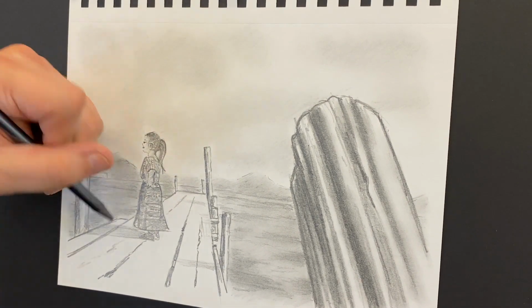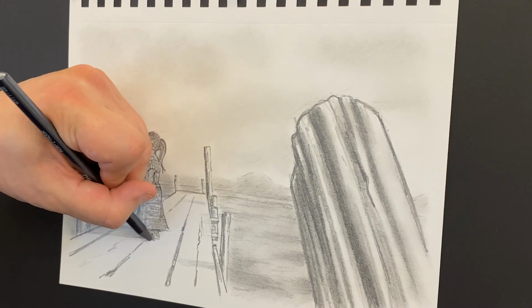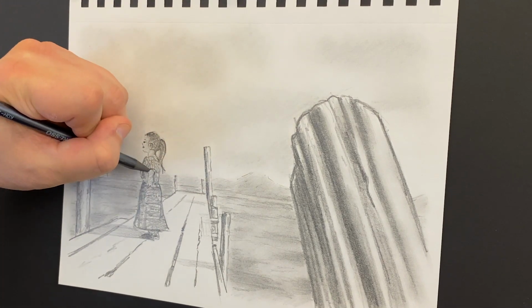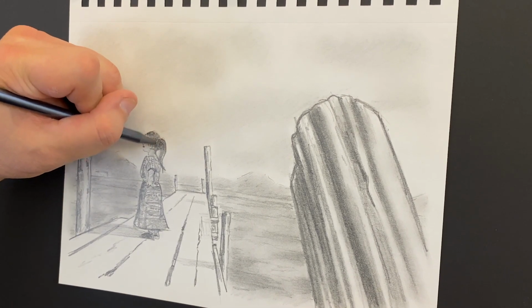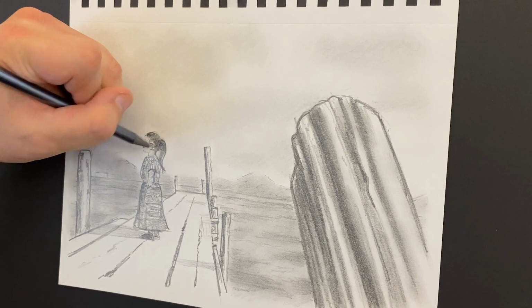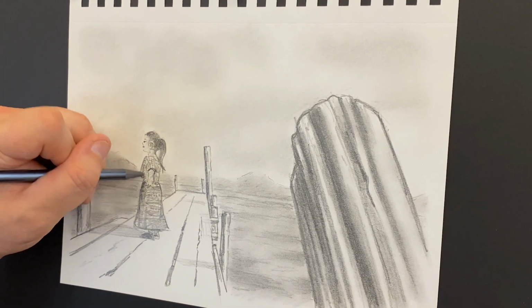The place that I'm thinking about as I draw this is in Guatemala, and it is one of the most beautiful places that I have ever seen, although my sketch isn't going to be anywhere near as beautiful as the actual thing. I've been there twice.